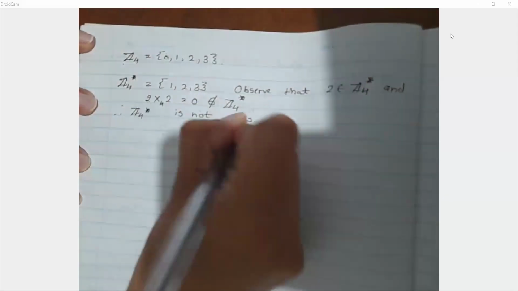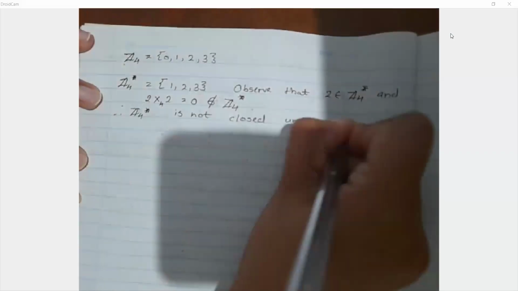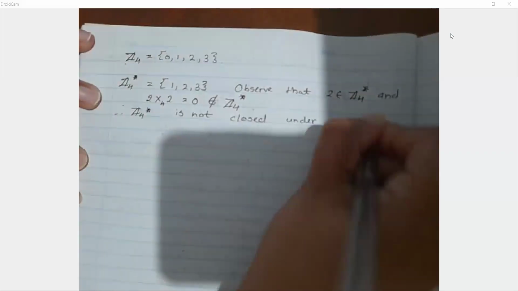It is an element in this ring, but not an element over here. Therefore, Z4 star is not closed under multiplication. This is what we meant earlier. Therefore, this will not be a multiplicative group anyway.